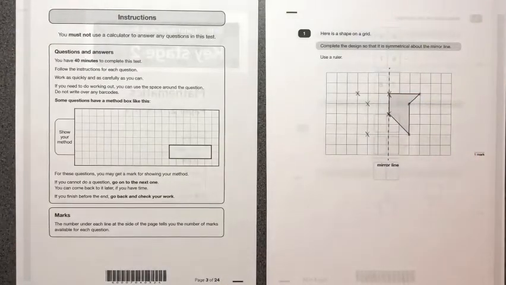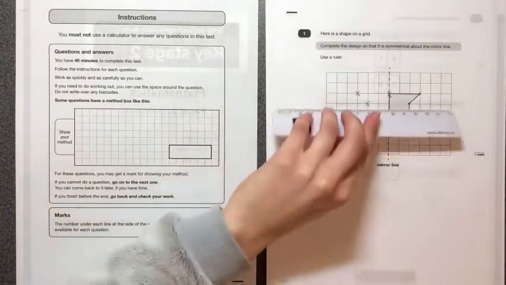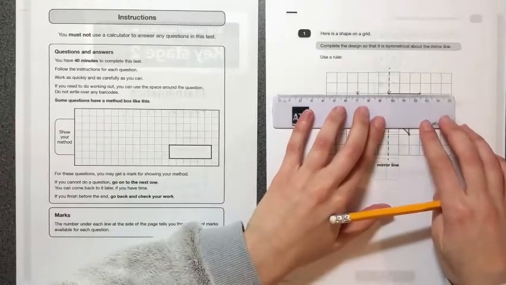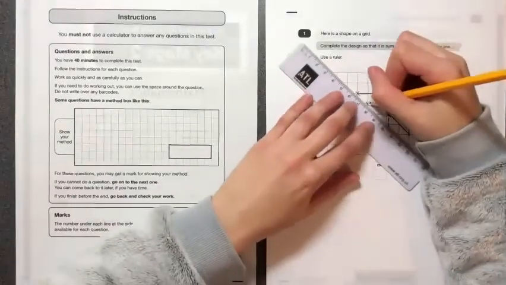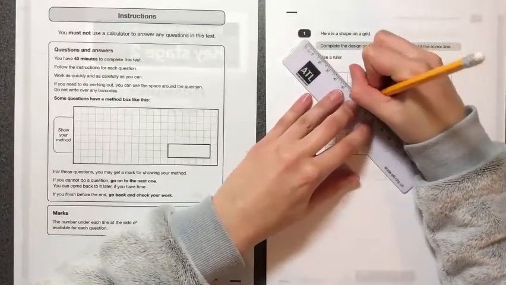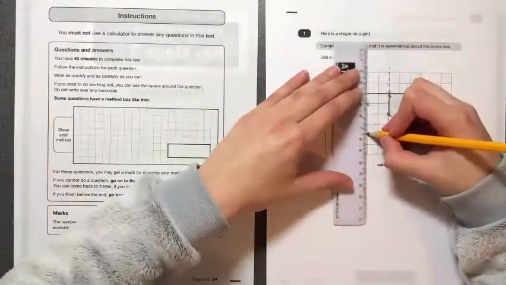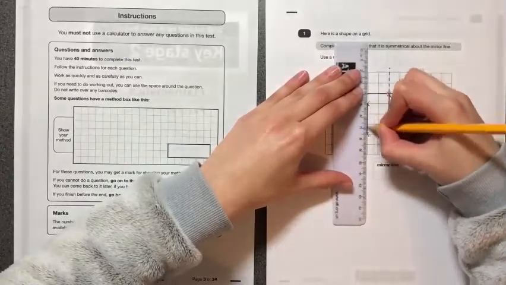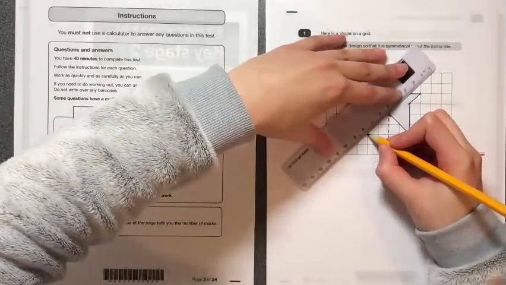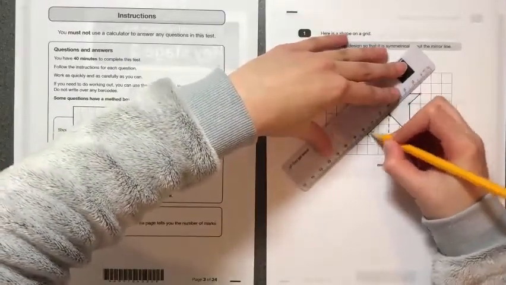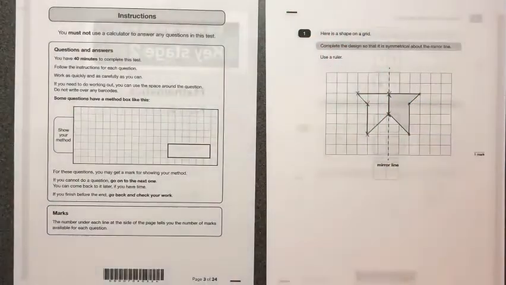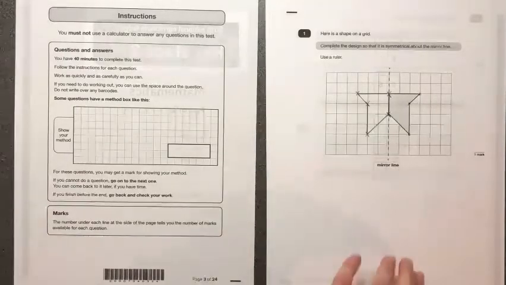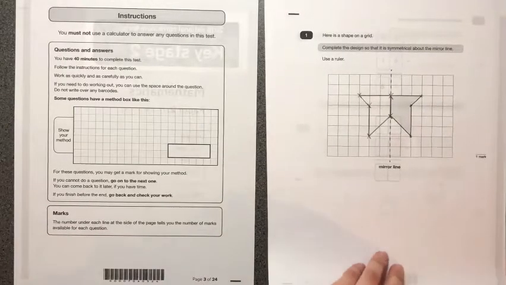All that's left now is to join our points together. Like so. And that is our symmetrical shape. Moving on to question 2.